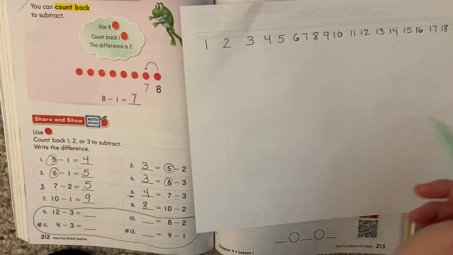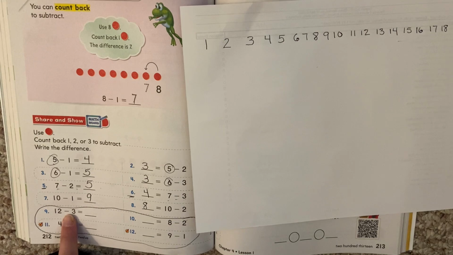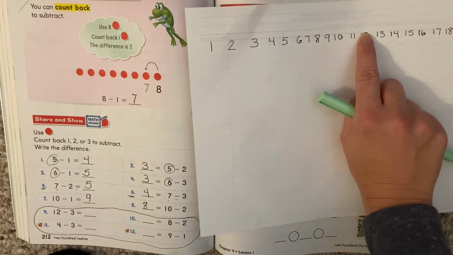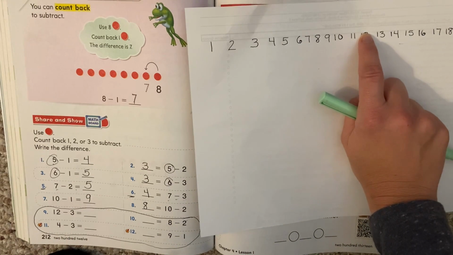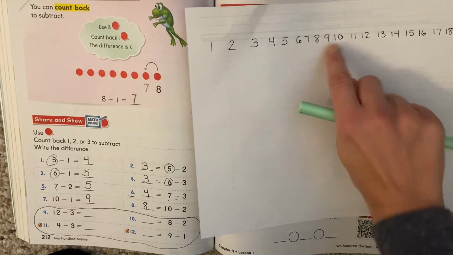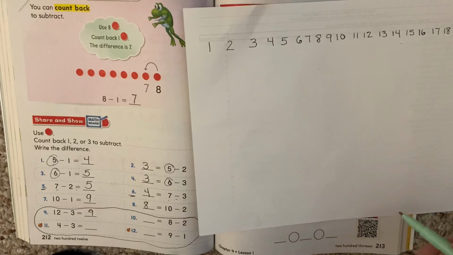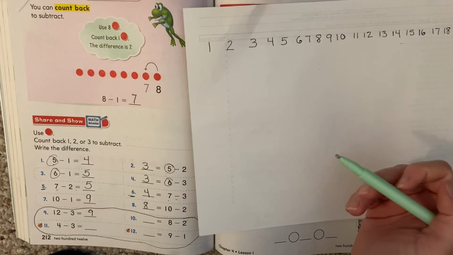Okay, if you're watching this, it's because you finished. We're ready to check your work. If you didn't finish, make sure you pause and finish up. All right, 12 minus 3. Did you put your finger on 12? Did you take 3 hops back? 1, 2, 3. Where did we land? 9. Did you get 9? All right, good job if you did. If not, that's okay. We'll keep trying.